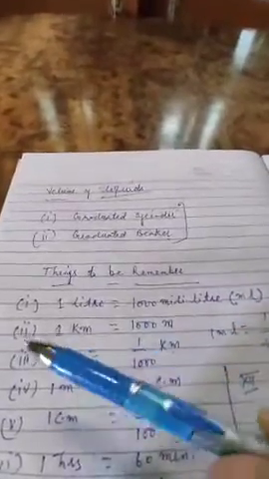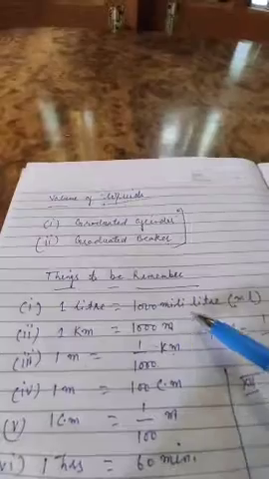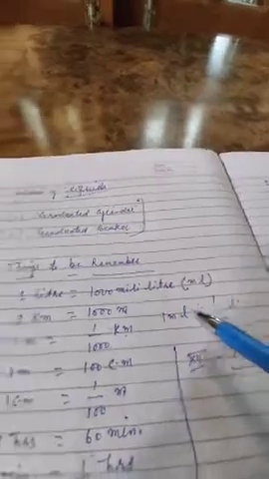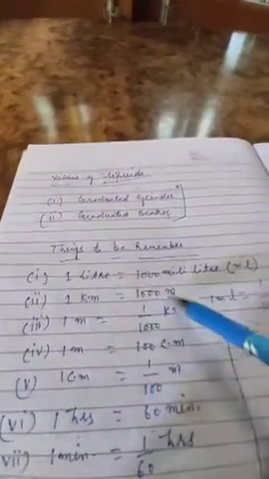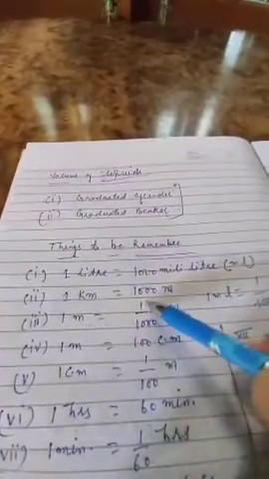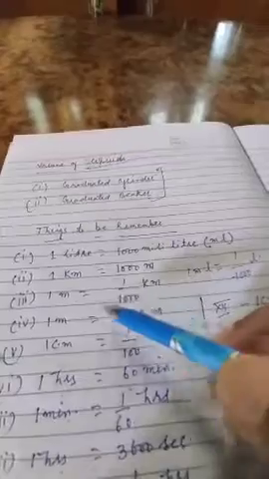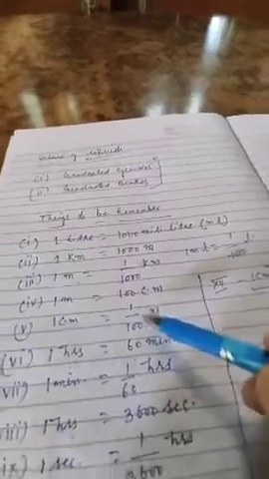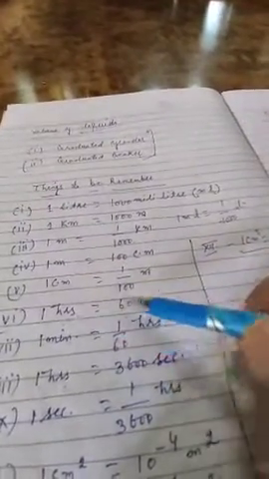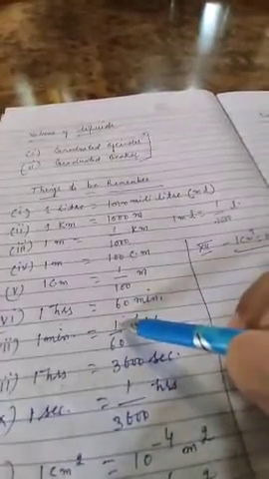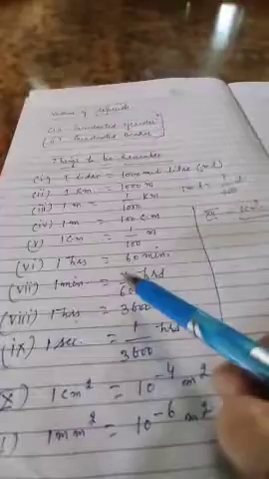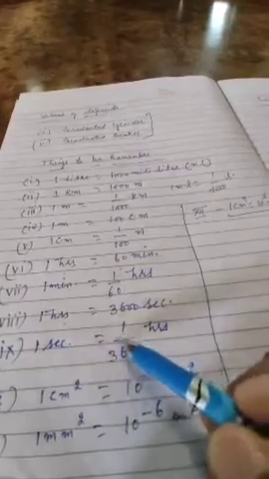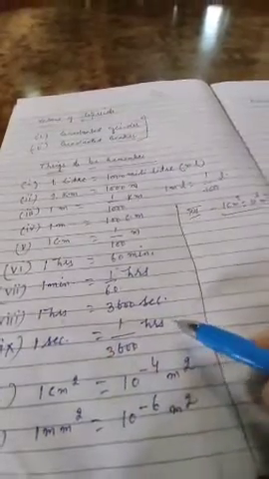First of all, in 1 liter there is 1000 milliliter, and 1 milliliter is equal to 1 upon 1000 liter. Then 1 kilometer is equal to 1000 meter, and 1 meter is equal to 1 upon 1000 kilometer. 1 meter is equal to 100 centimeter, and 1 centimeter is equal to 1 upon 100 meter. In 1 hour there are 60 minutes, and 1 minute is 1 upon 60 hours. Then in 1 hour there are 3600 seconds, and 1 second is 1 upon 3600 hours.